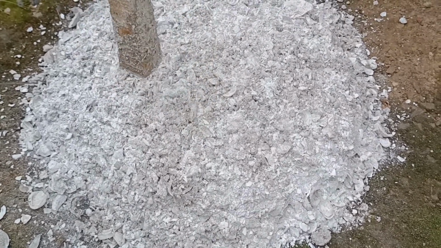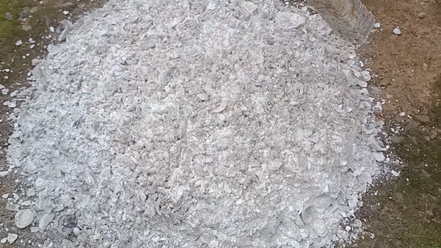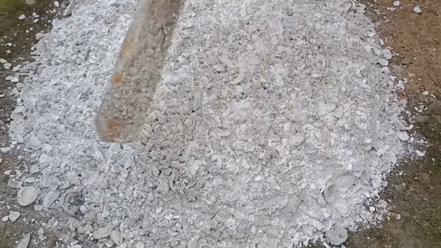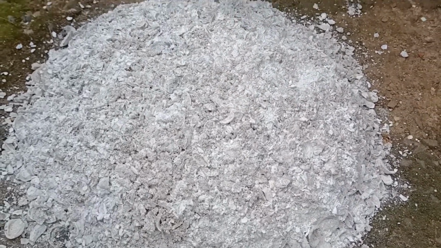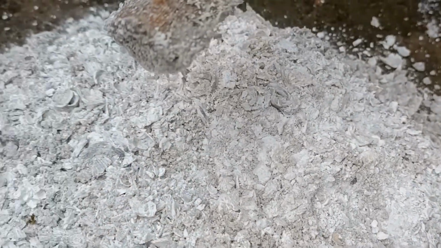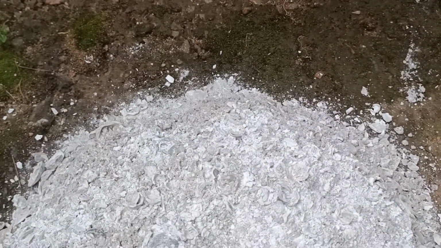Since I added less water, the slaked lime is formed in the solid state itself. Now you can see the reaction is vigorous and we cannot touch it because a large amount of heat energy is released. You can see the fumes coming up.